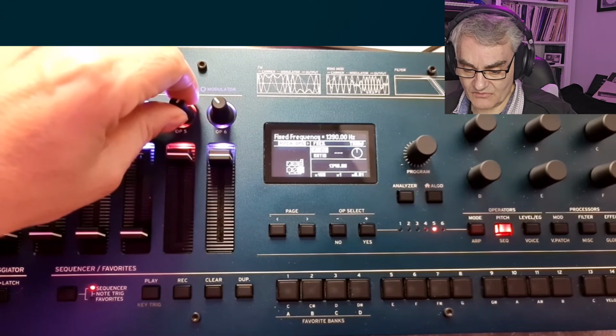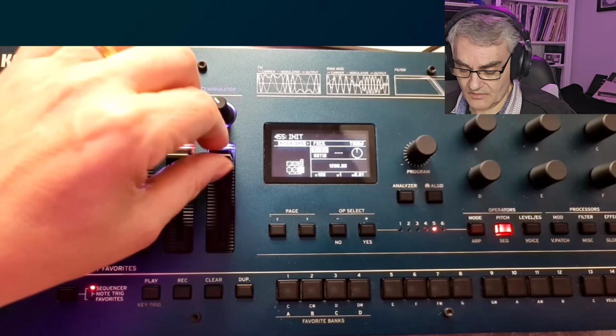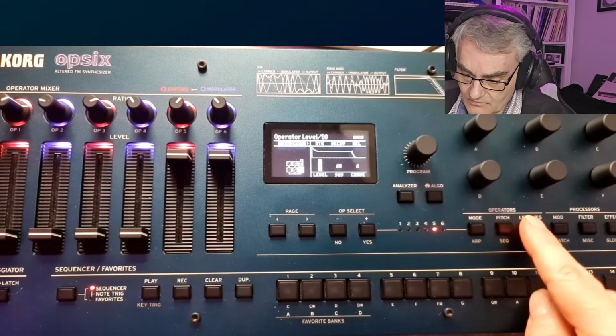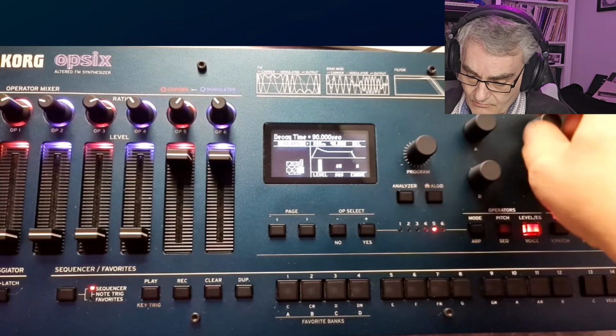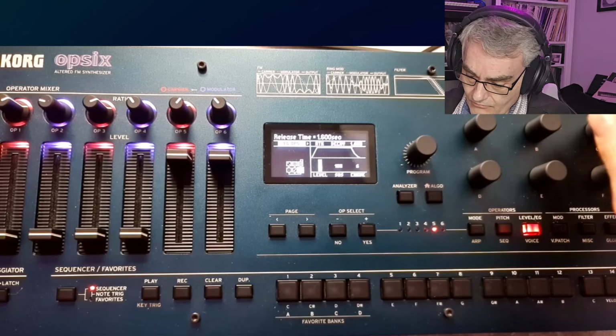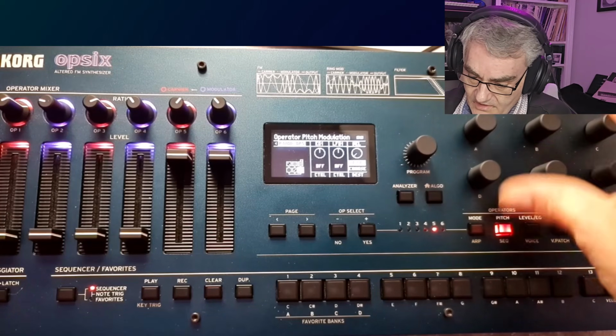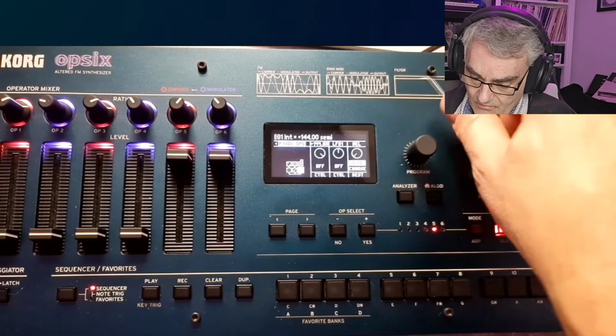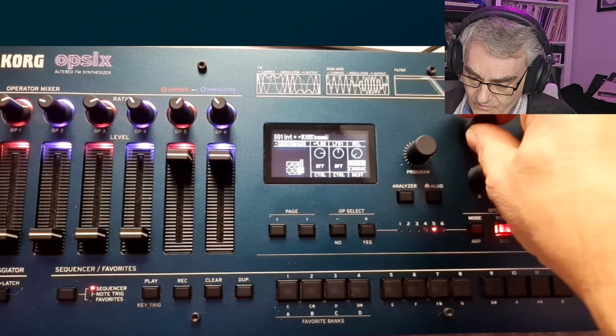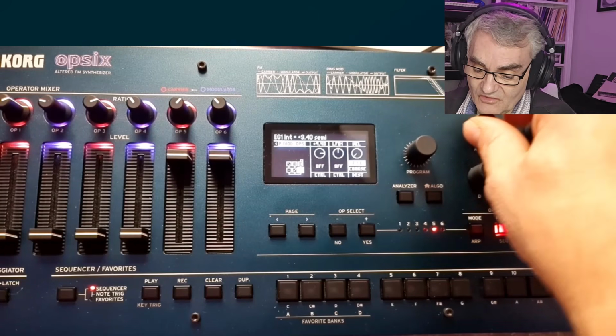So I'm going to use it to make some strings. So I can use that envelope now, that pitch envelope, because that pitch is obviously controlling the filter.